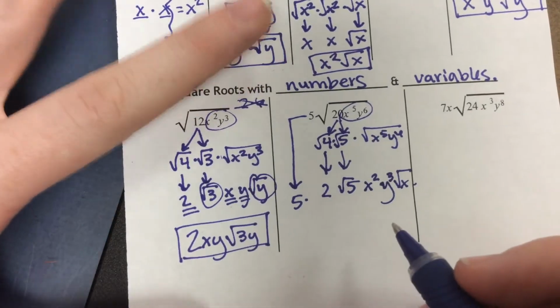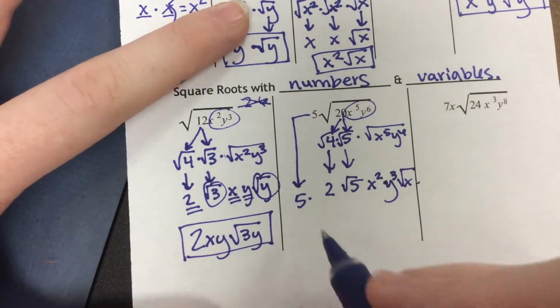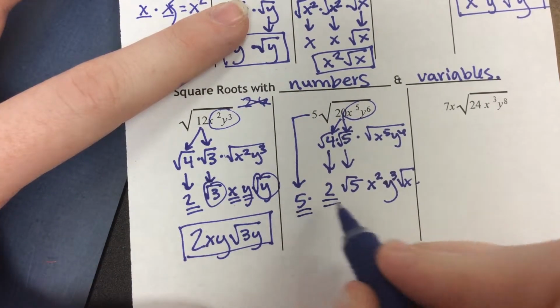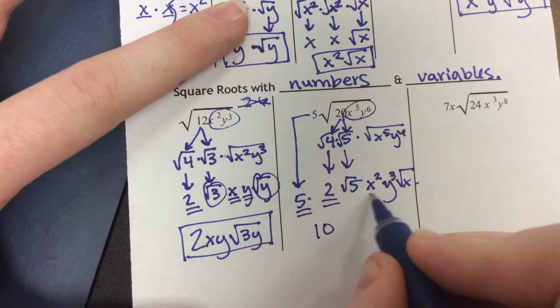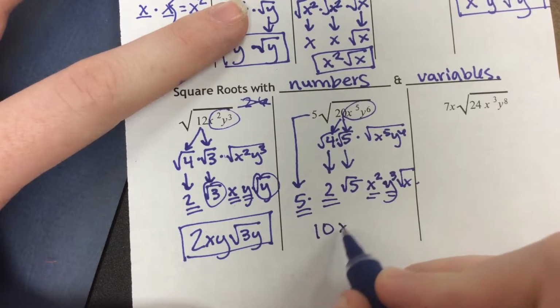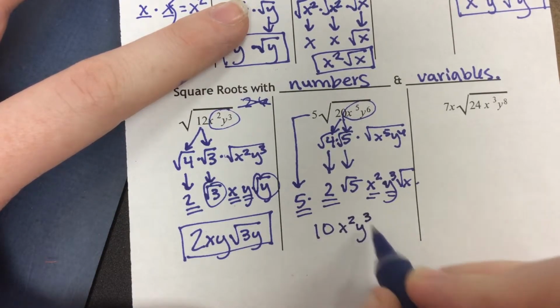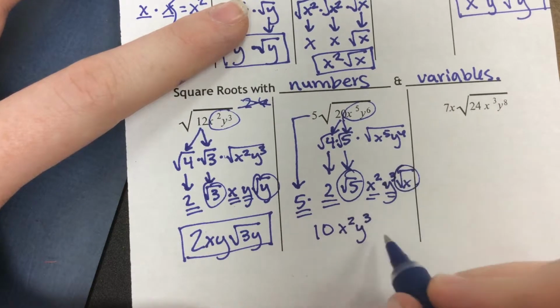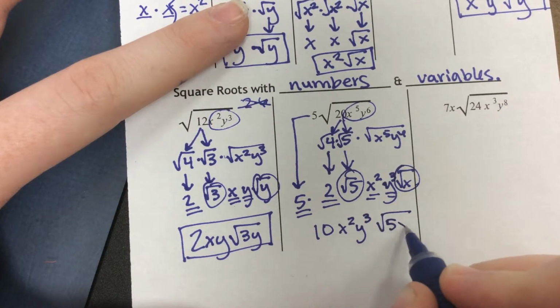Okay, so everything that was outside the square root you're going to combine. So 5 times 2, which is 10. You got an x squared and a y cubed. And then everything left inside the square root, you get to combine.